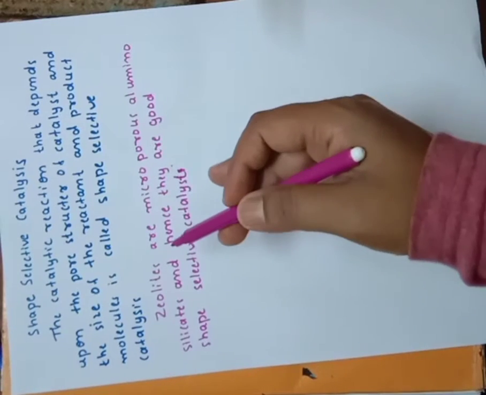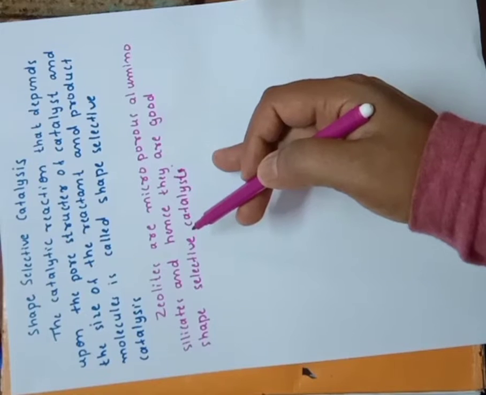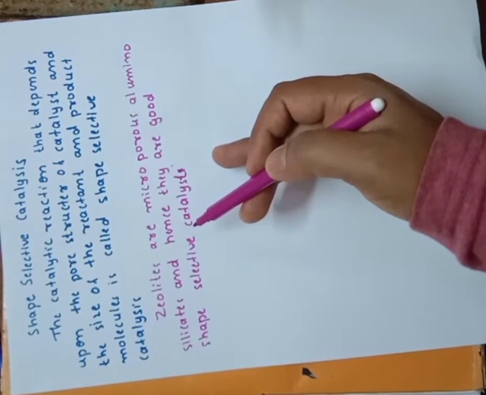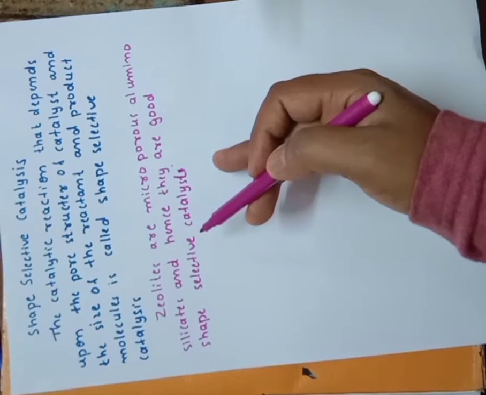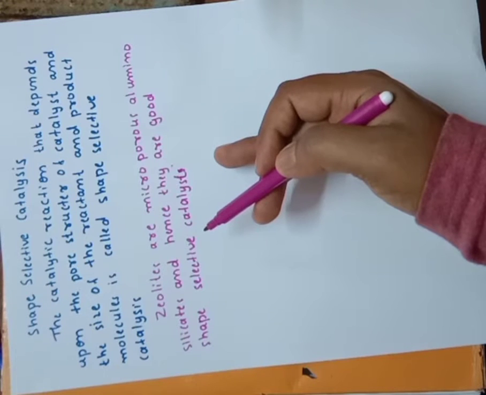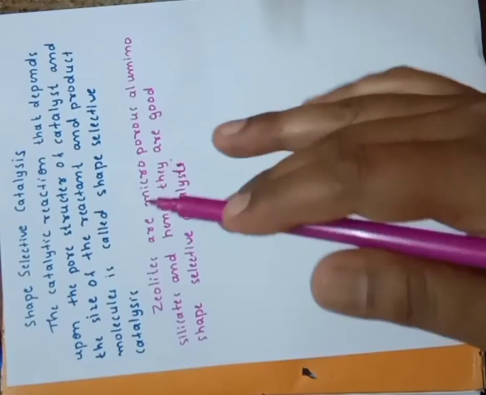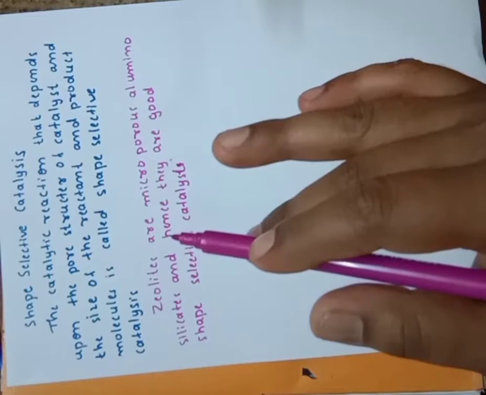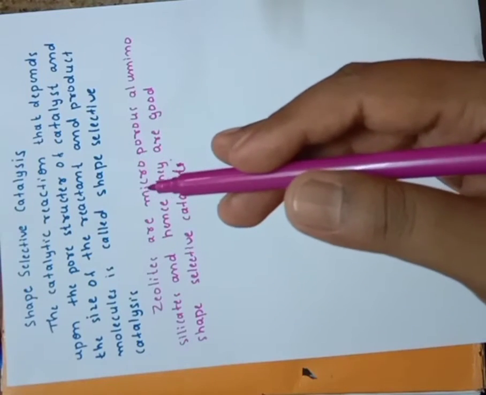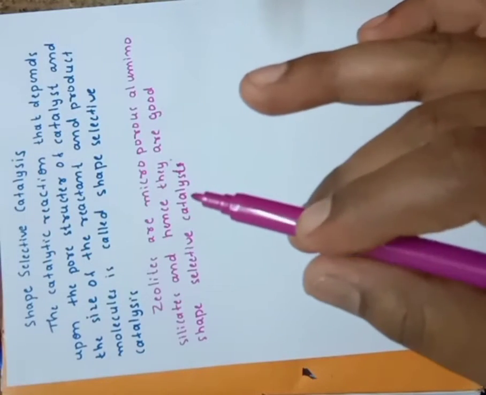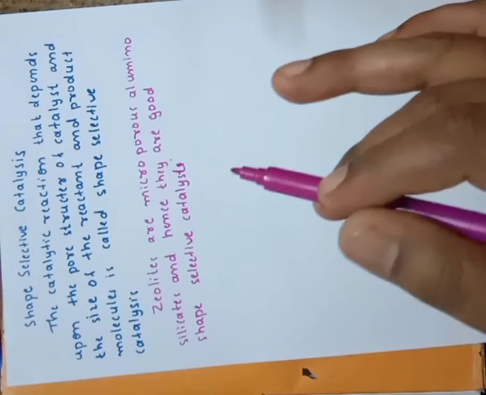So not only the microporous aluminosilicates, the reactions also depend on the pores and cavities of the zeolites, as well as the size and shape of the product or reactant molecules.